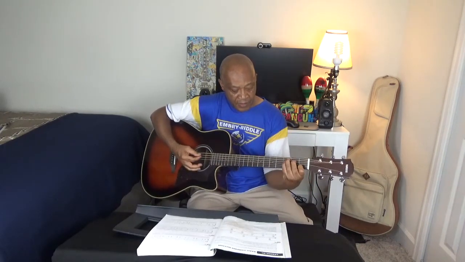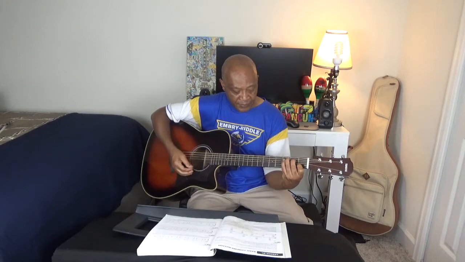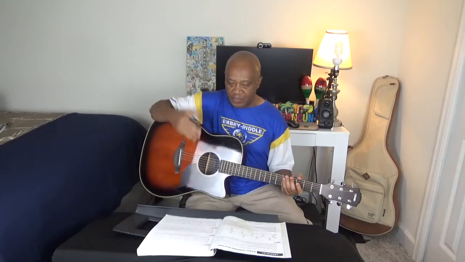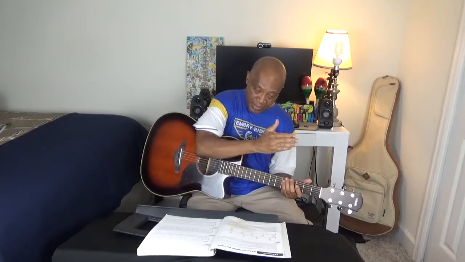See? So instead of going straight from C to F, I play C, G minor 7th, then C dominant 9, and then the F, and then back to the root C.